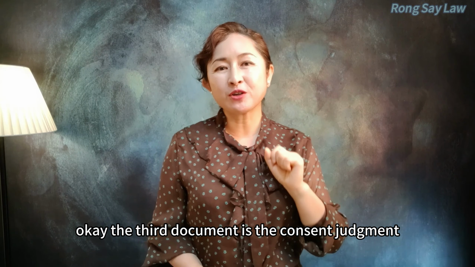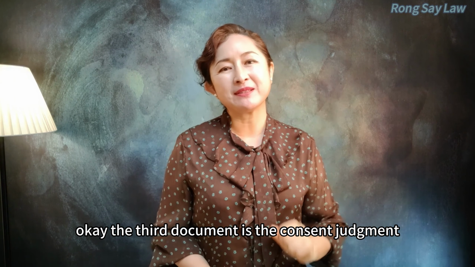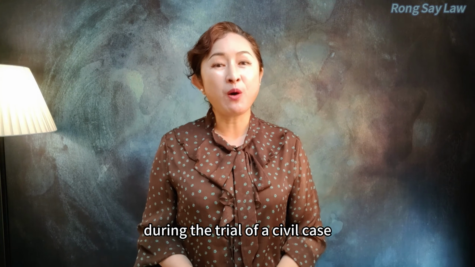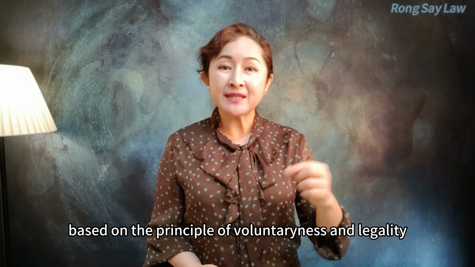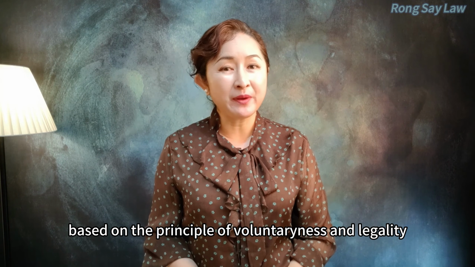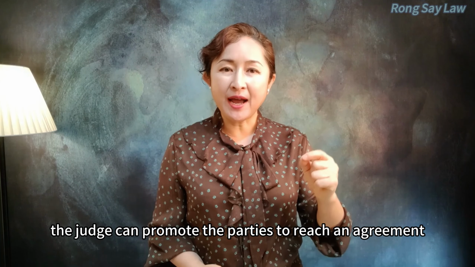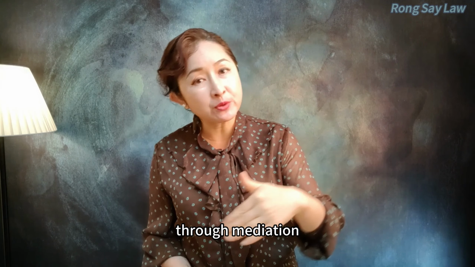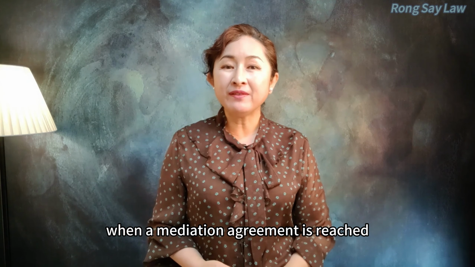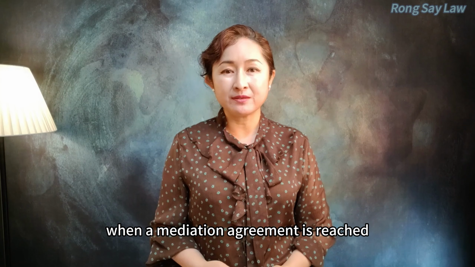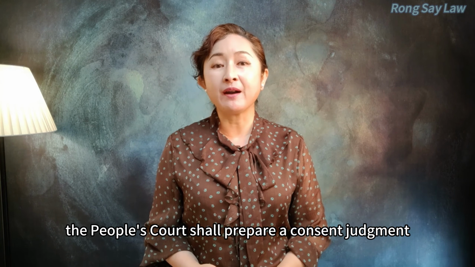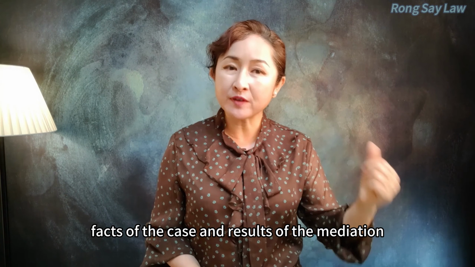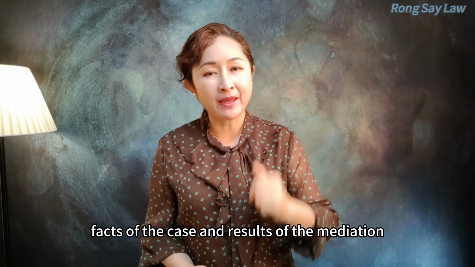Okay, the third document is a consent judgment. So what is a consent judgment? During the trial of a civil case, based on the principle of voluntariness and legality, the judge can promote the parties to reach an agreement through mediation. When the mediation agreement is reached, the People's Court shall prepare a consent judgment which states the claims, facts of the case, and results of the mediation.